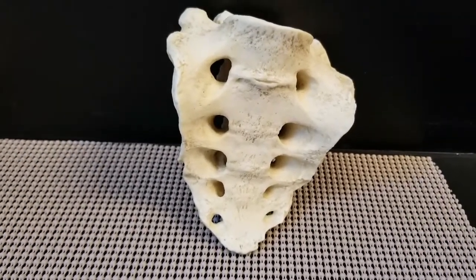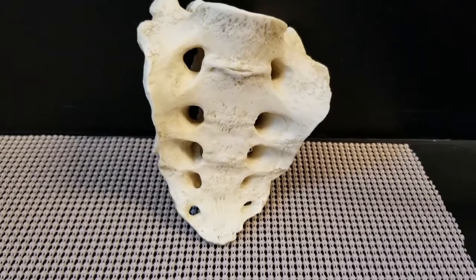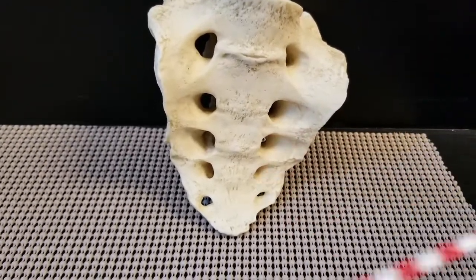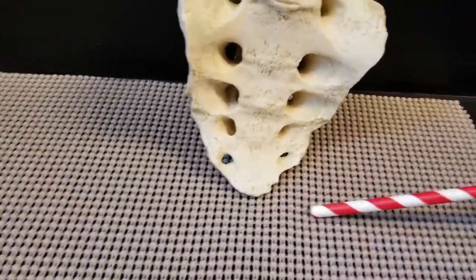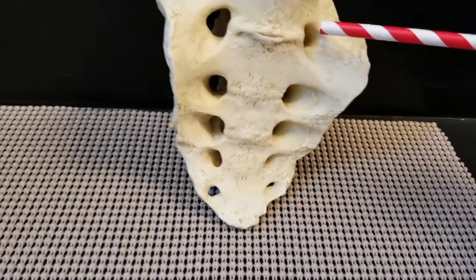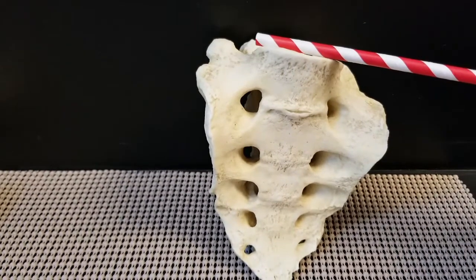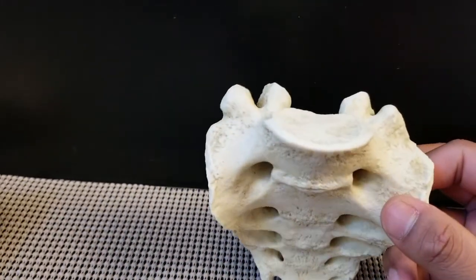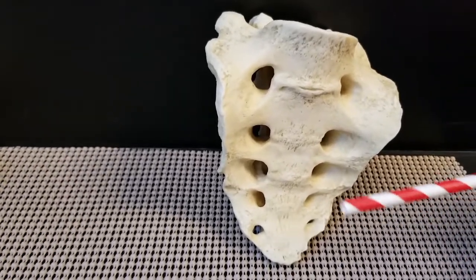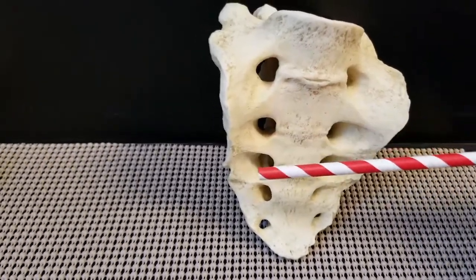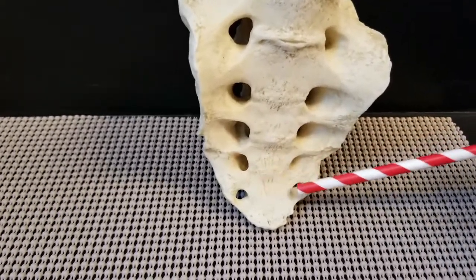Okay, continuing on down the vertebral column, we have the sacrum and the coccyx. The coccyx is not here right now, but on the sacrum we have the superior articular facets on the superior side. Then we have the anterior sacral foramina, little holes right here.